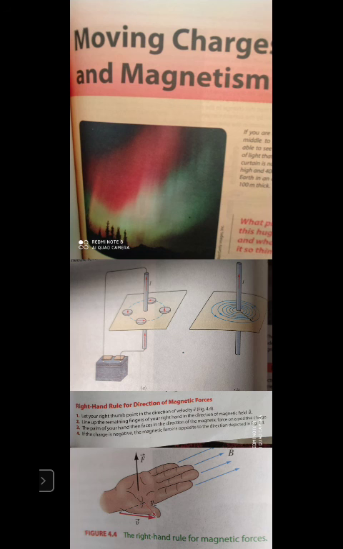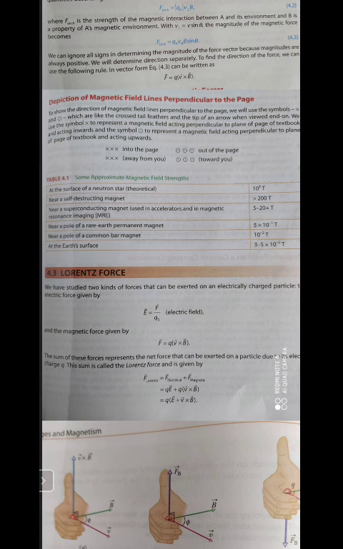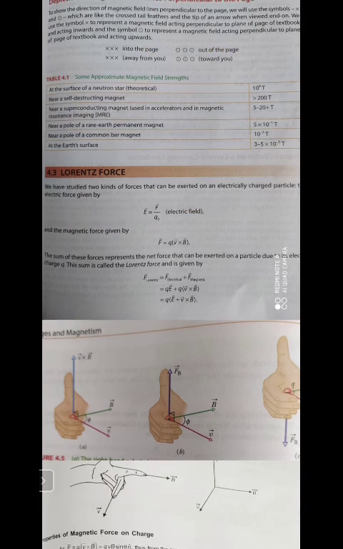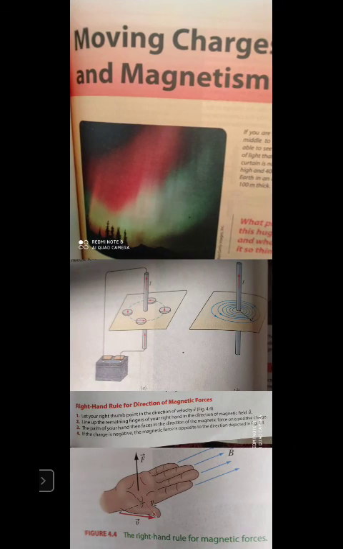Magnetic field and magnetic force. Magnetic field, just like electric field, is the space around a moving charge or a current flowing through a conductor where the magnetic effects are felt.